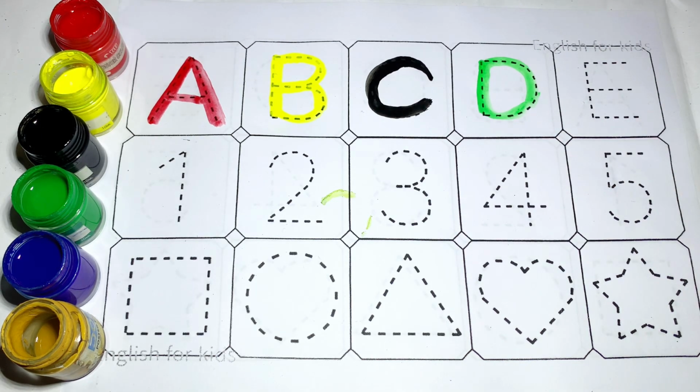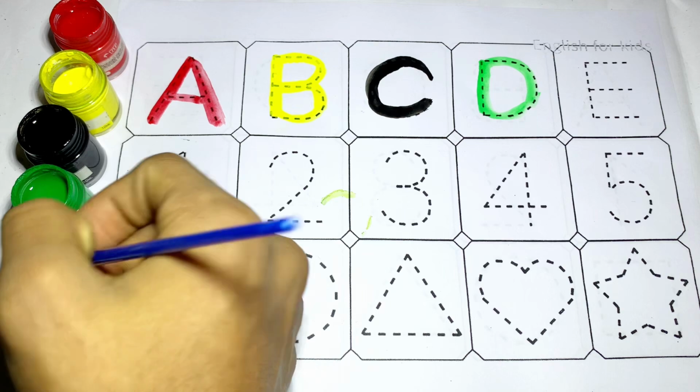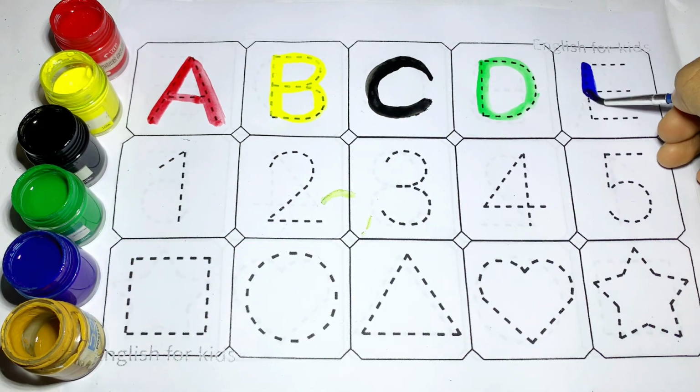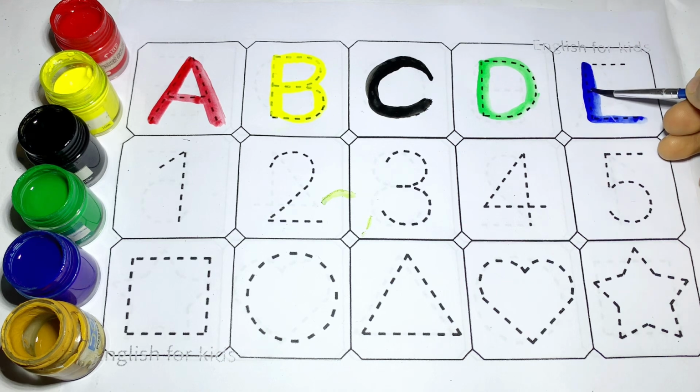Kids, now draw E. E for egg, E for elephant, and use blue color, the alphabets of E.